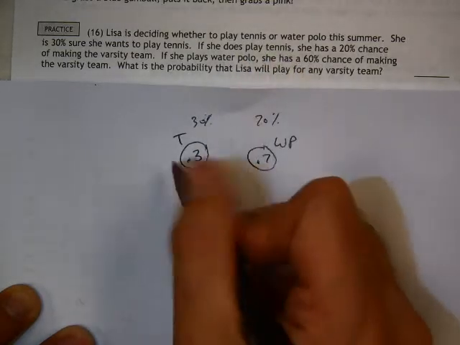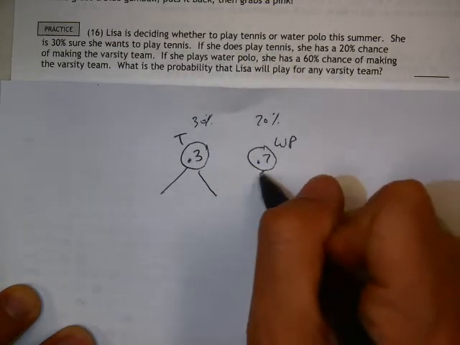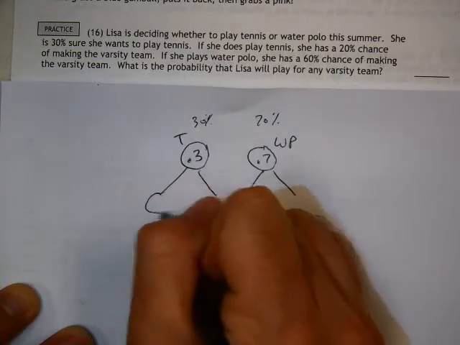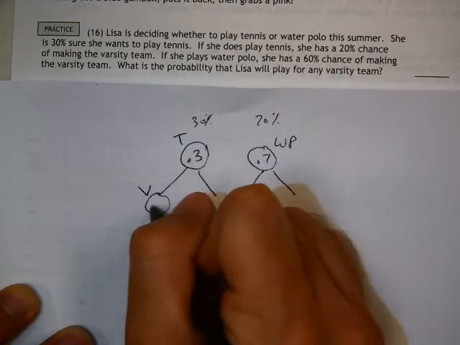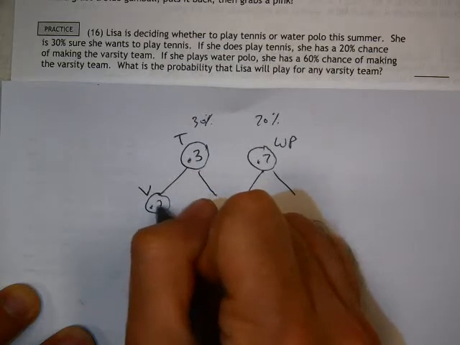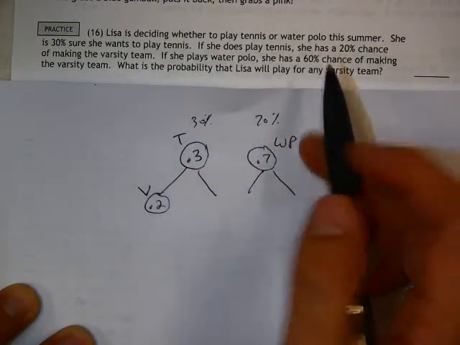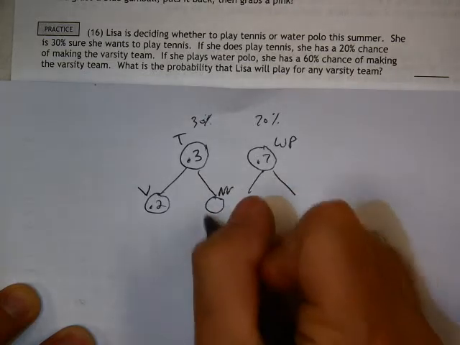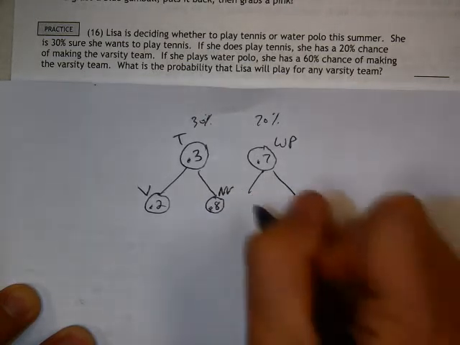If she does play tennis, now we're branching off to make the tree. She has a 20% chance of making the varsity team, so this is V for varsity, 0.2 for that 20%, meaning not varsity, or not making it, would be 0.8.